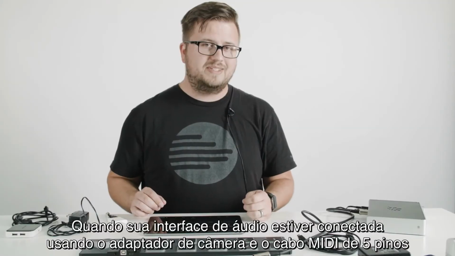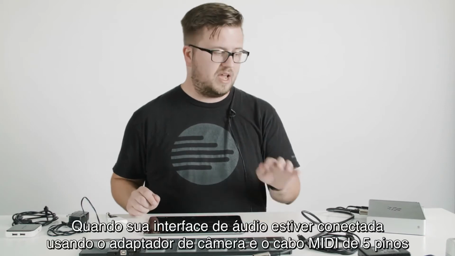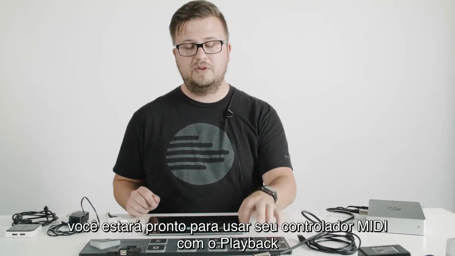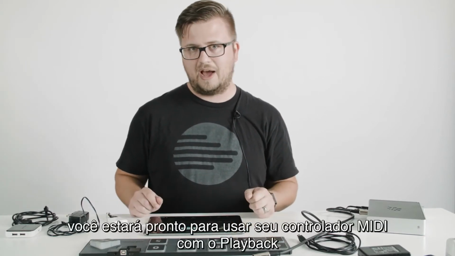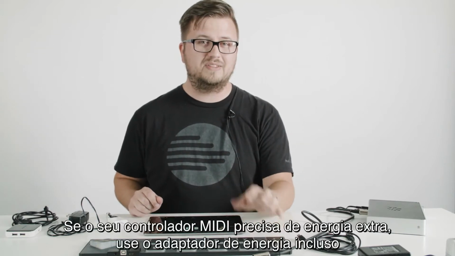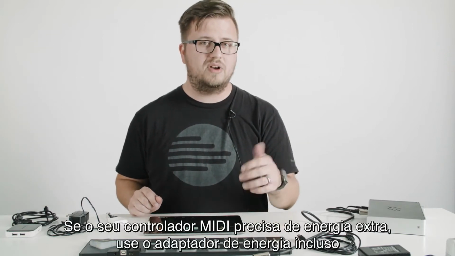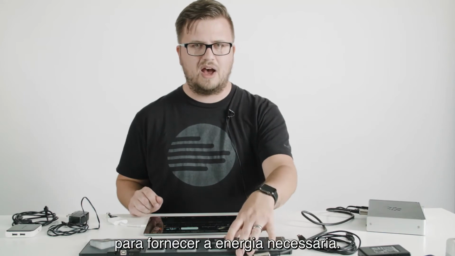Once your audio interface is connected using the camera adapter and the 5-pin MIDI cable, then you'll be able to use your MIDI controller with Playback. Now, if your MIDI controller requires extra power, then make sure to use the power adapter included with that to provide power for that.